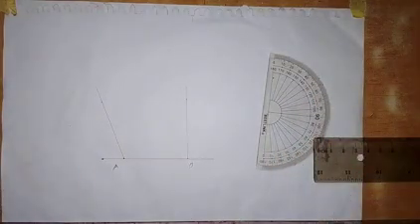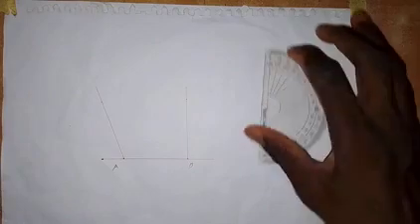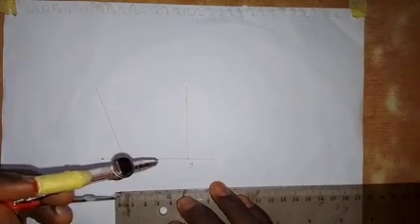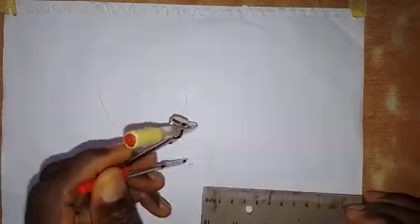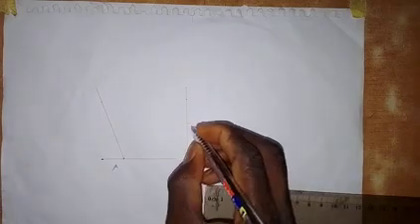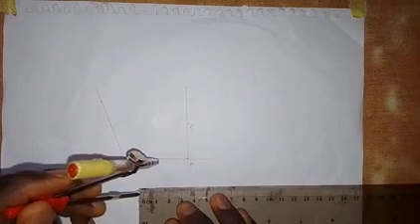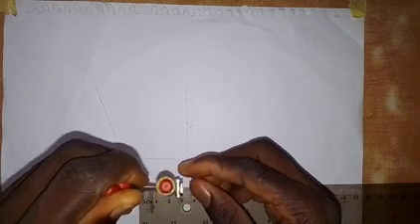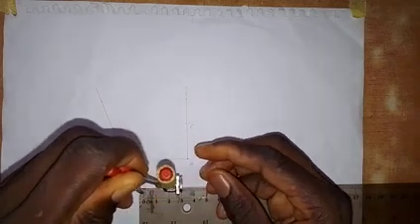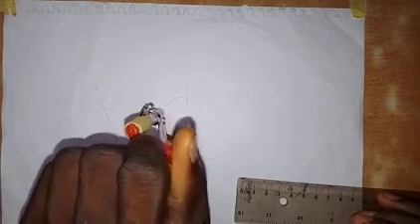Then next we have to take a measurement of BC. BC is 30 millimeters in length, so we take a measurement of 30 millimeters with the compass on the ruler. Then we make an arc on this line. So this point is point C. The next one is that CD is 23. So we take a measurement of 23 millimeters on the ruler. We put it at point C here and we make an arc here like this.